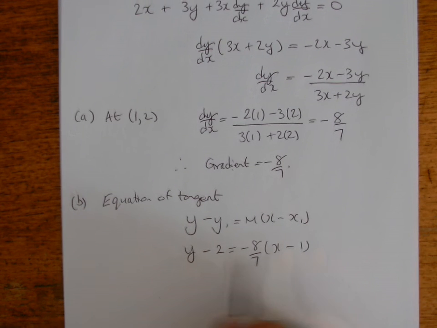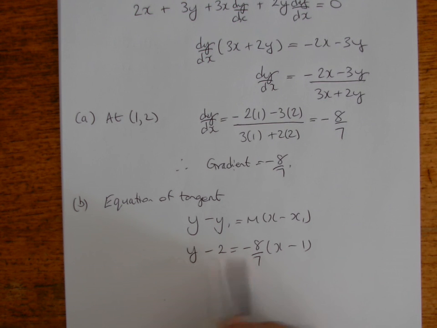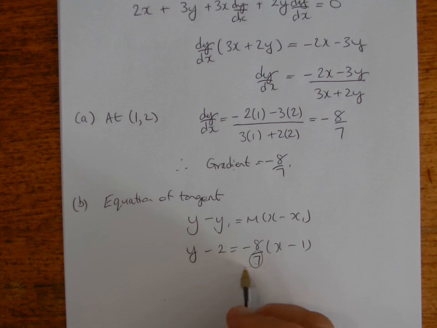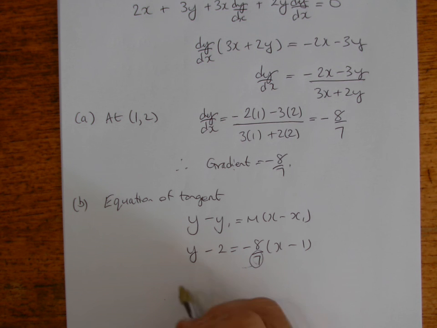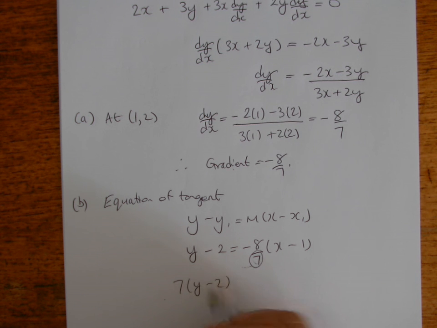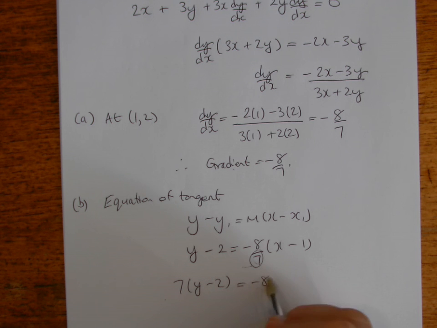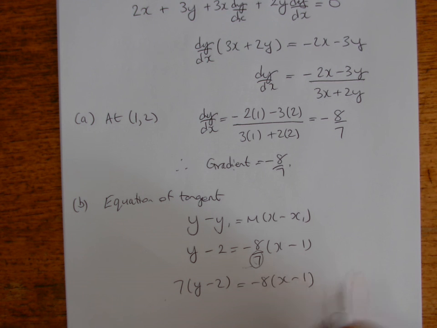So you've got this here, right? Now to tidy this up, remember what we did last year. If you've got a fraction here, this 7 on the bottom, you take it over to the side, because you're dividing by 7. When you take it over, you're going to times, so you put that in the bracket, then the y minus 2 in the bracket, times them by 7, and you're left with the minus 8 on the right hand side.